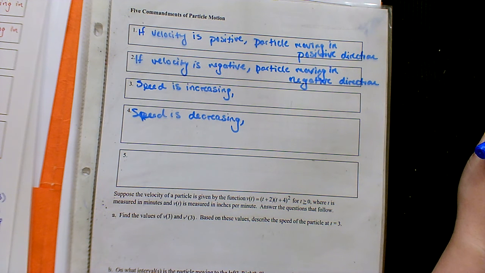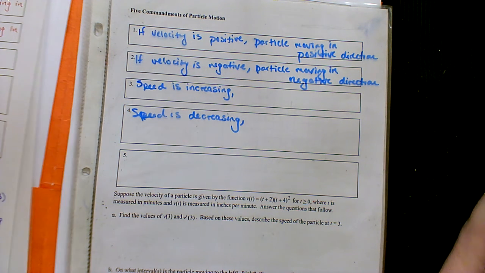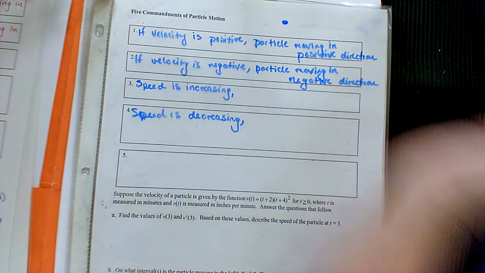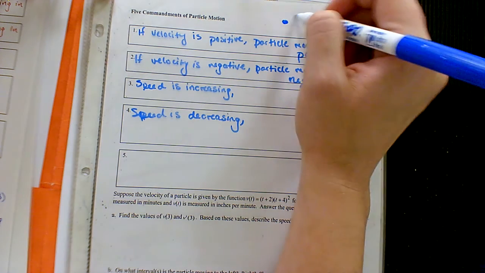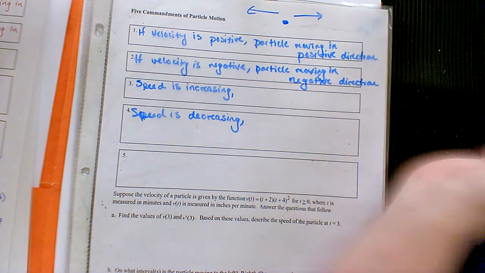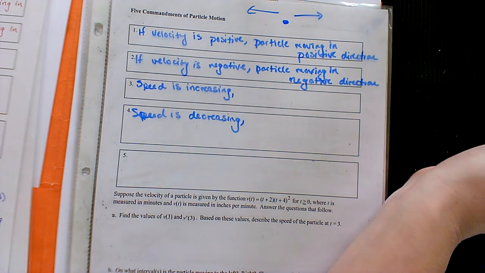Because we don't really deal with negative directions. We're always used to driving positively. Like when you look at your speedometer, it's always a positive number, right? So you're always moving in a positive direction. But when it comes to particle motion and we have a beginning point, it matters if we're moving left or to the right of that beginning spot. So we have to be careful with the sign. Okay, is it positive or is it negative?